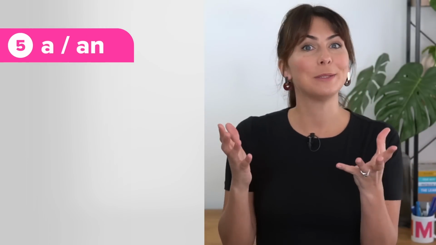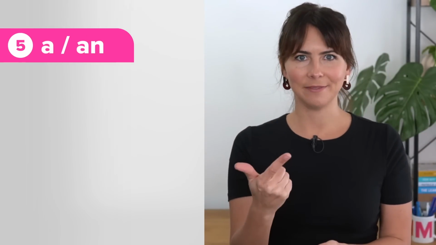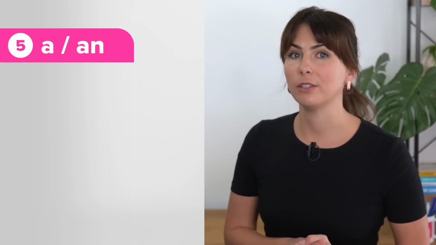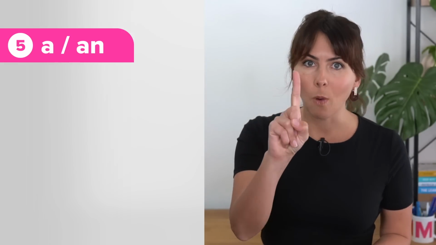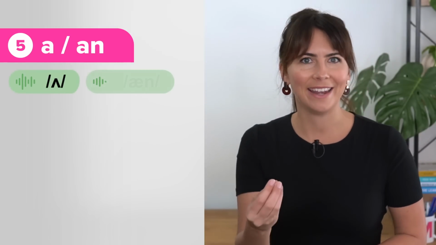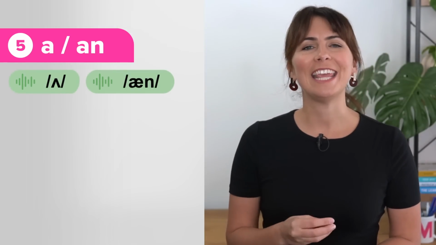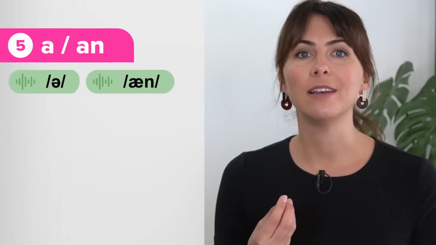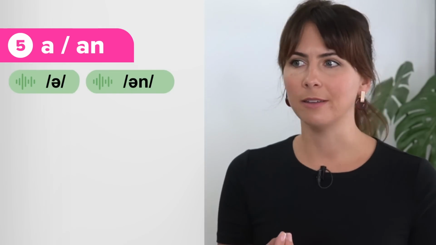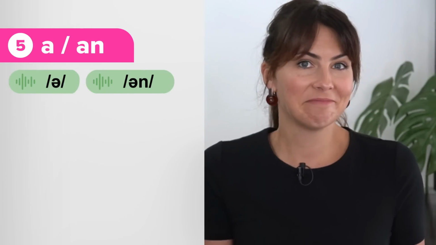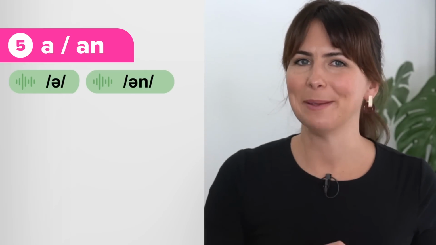Let's talk about these brilliant little words, our articles a and an. Most of the time when you hear them in English, they are unstressed. Usually if we want to stress that there is just one of something, we would say one, instead of really emphasizing a or an. More often than not, you're going to hear 'n. The schwa sound is really important here.